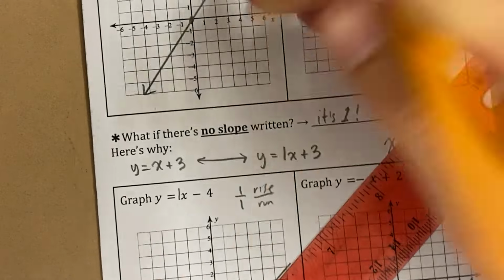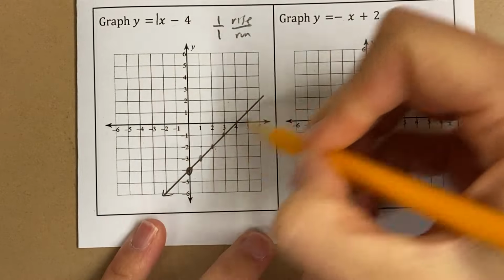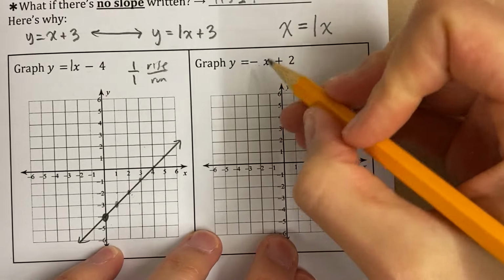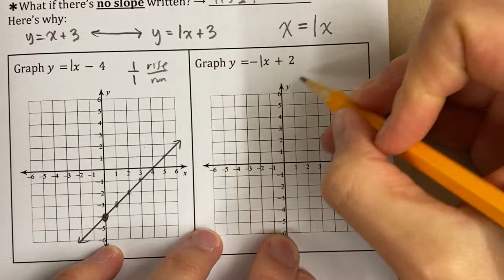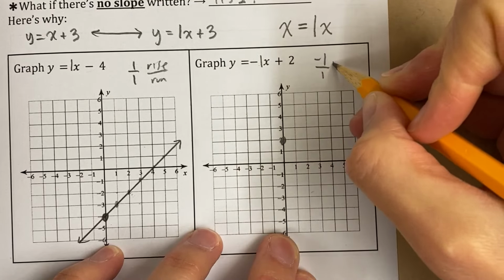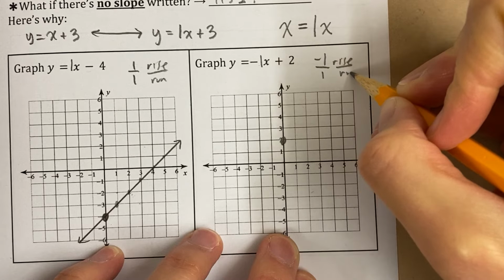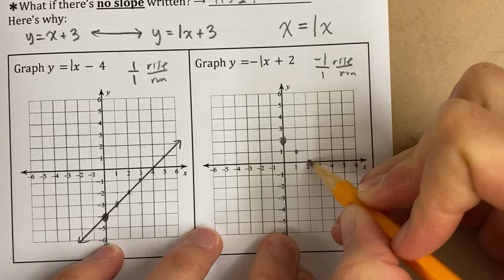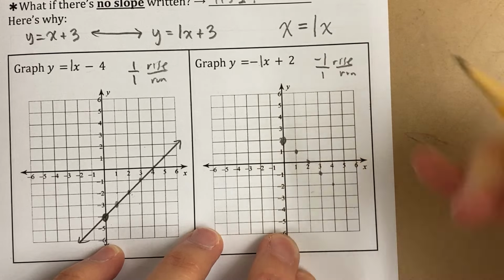Okay, let's look at one that's similar to that. Right here, I have a negative x, and you think, oh, what's that negative number? Well, that is a -1. So again, I'm going to start at my y-intercept of 2. This is -1 over 1, right? So my rise is -1, my run is 1. So that would look like this.